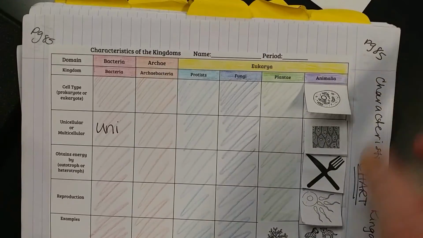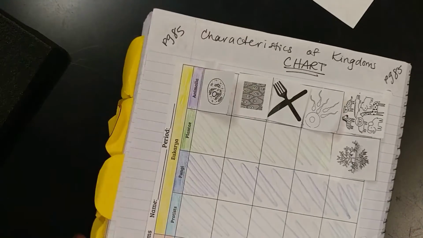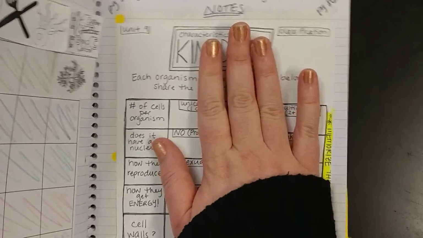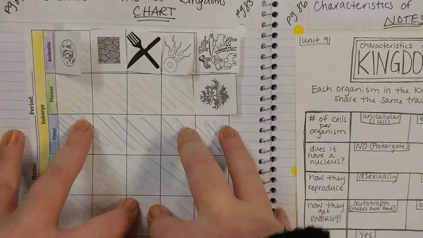Again, if you're in Mr. Lucas' class, this goes on page 85 in your notebook. And it should be next to your characteristics of kingdom notes. Again, use the notes to fill this in. That's the whole point of this, is to use this to fill in this.